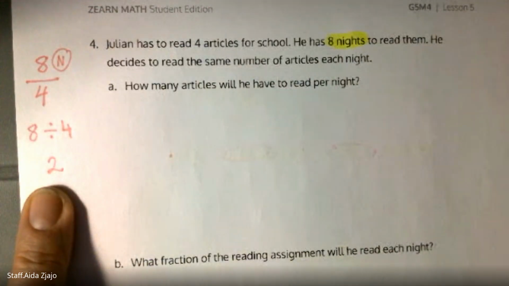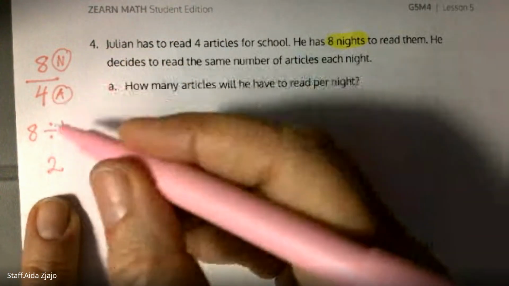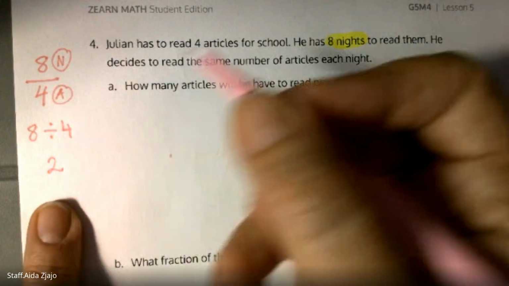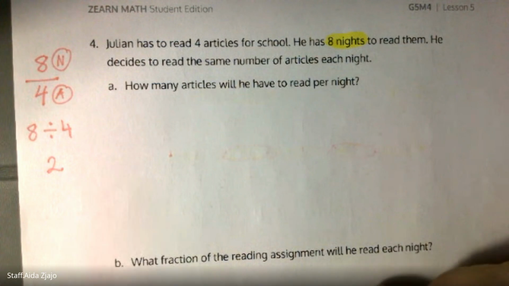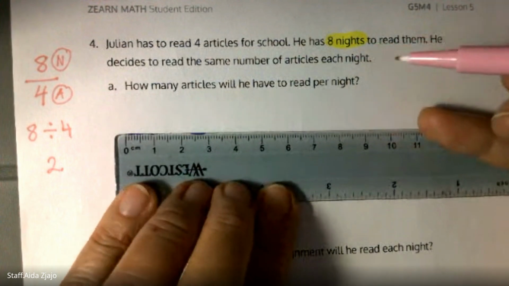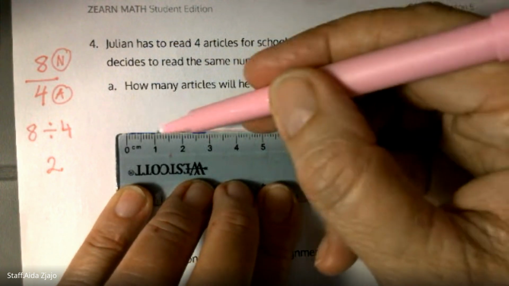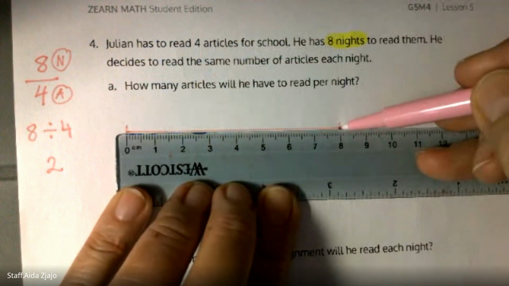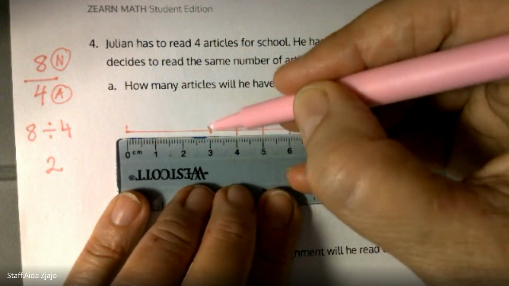So if this is 8 nights, in 4 articles, he will read 2 articles per night. How many articles do we have to read per night? Because we can show that as, if he has 8 nights, let's see, an open number line, so each centimeter is a night.